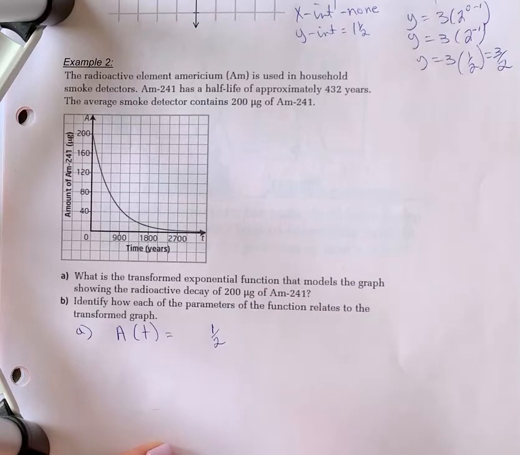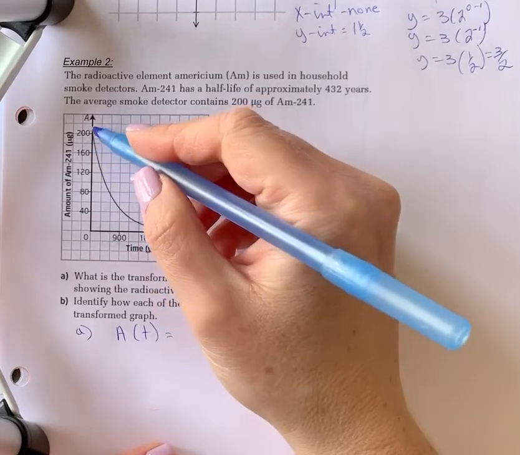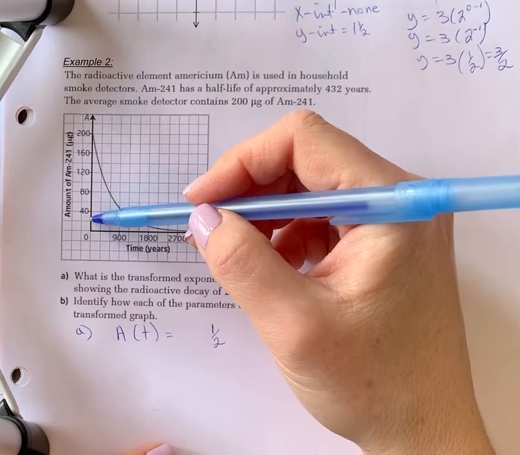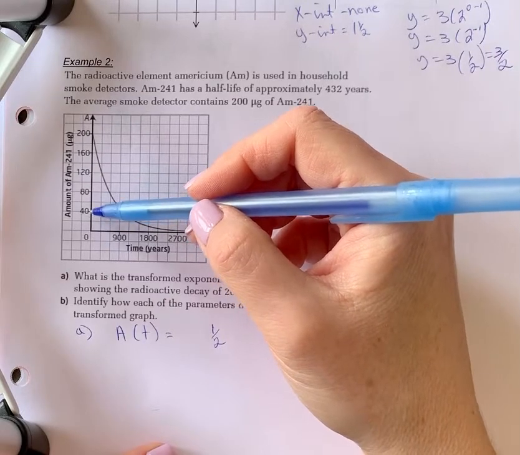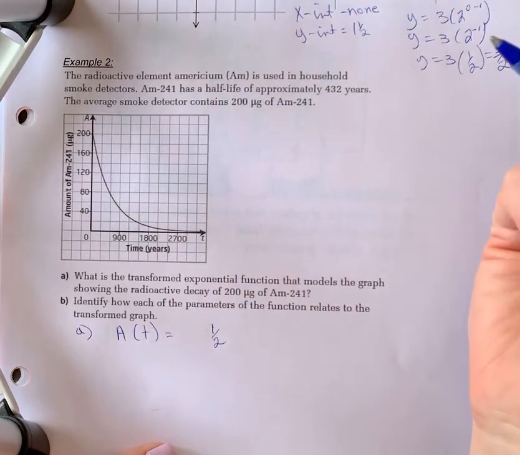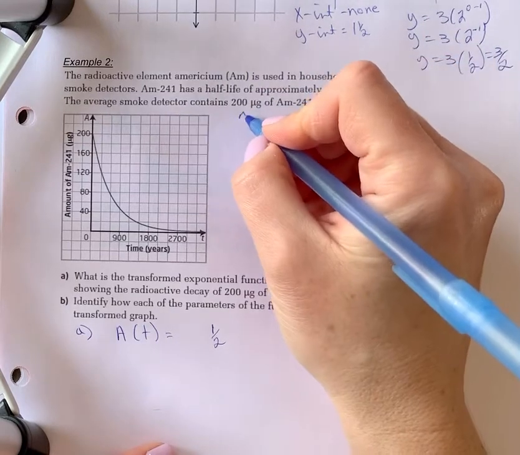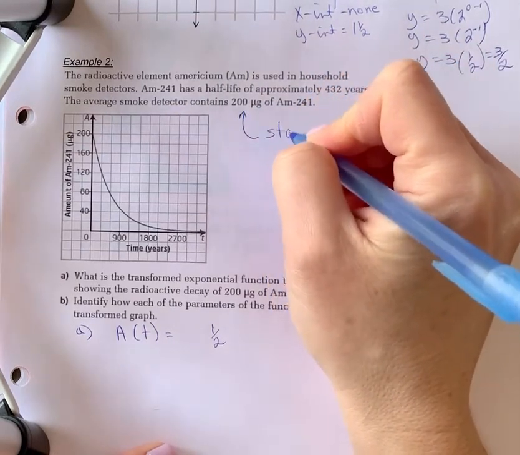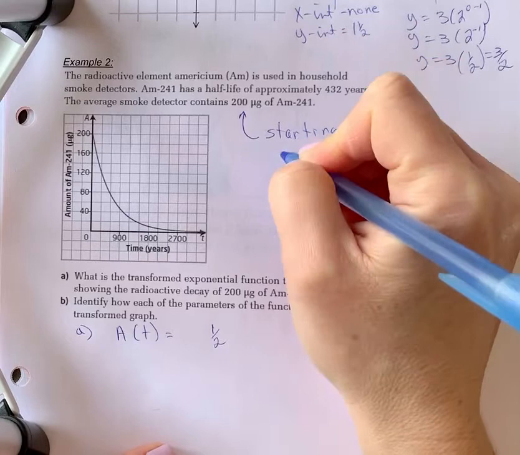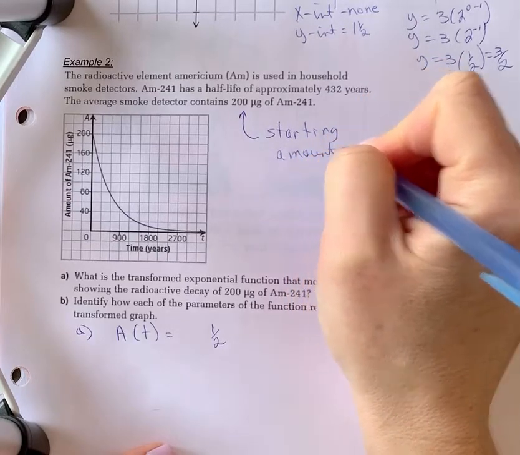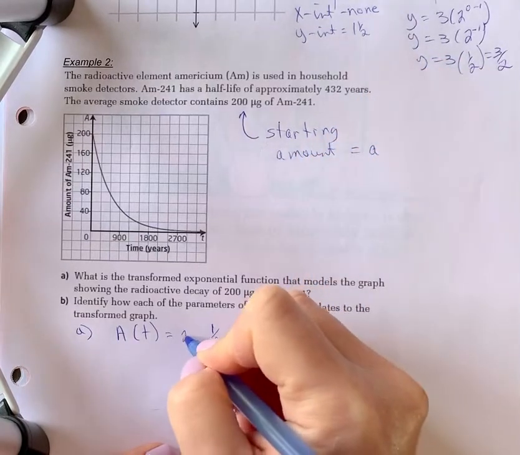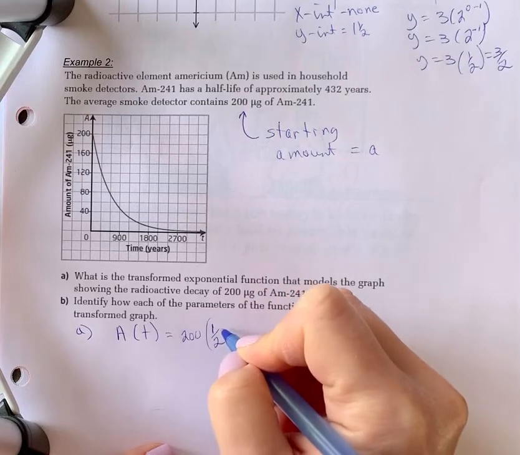My starting amount is always going to be the vertical stretch. Normally we have a y-intercept of 1. So this means 1 must have been multiplied by 200. So this is going to be your starting amount. And that's going to be a link to the A value. So we're going to have 200 out front.